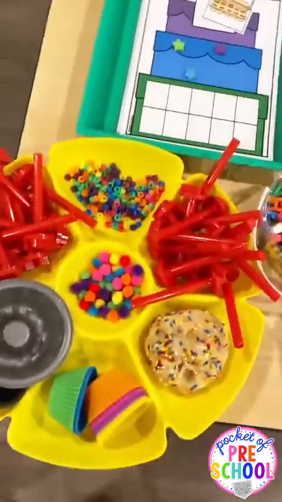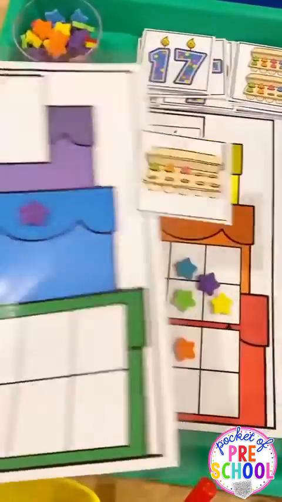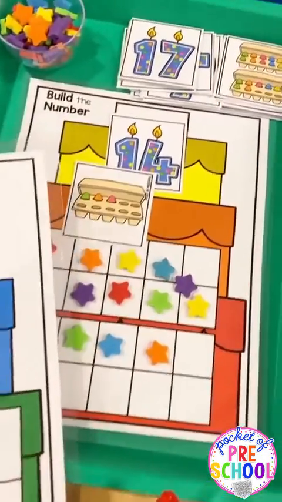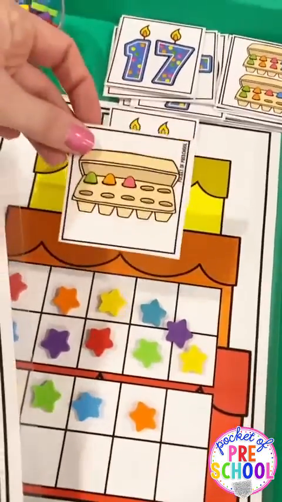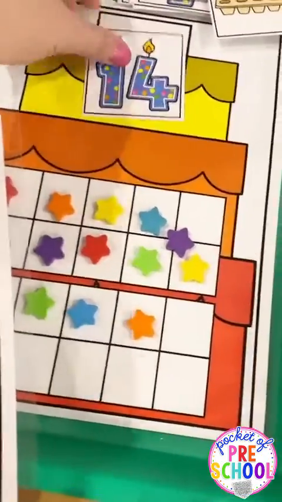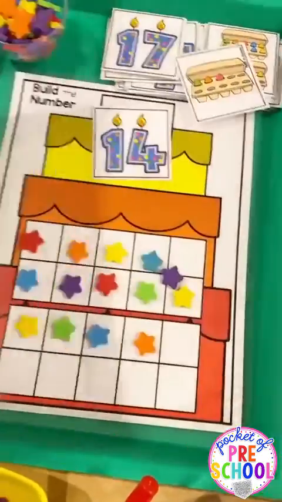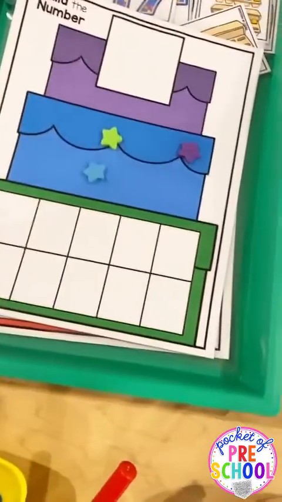For Pat a Cake, Baker's Man, we have these fun math boards for you. There's either candle numbers or the 10-frame egg cards. They just pick a card and make it on the mat. There's a single 10 frame or a double, depending on the age of your kiddos.